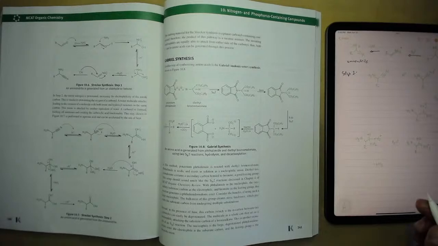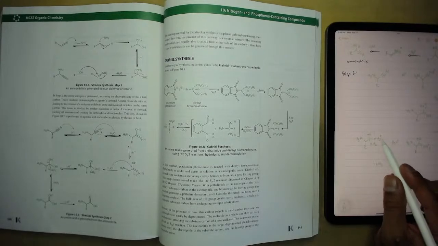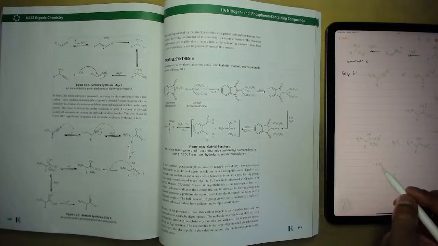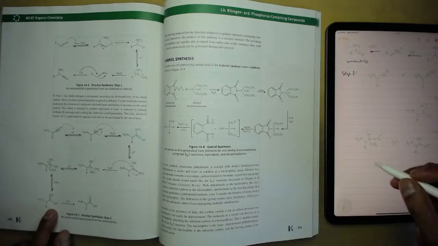Finally, our carbonyl reforms as ammonia gets kicked out.